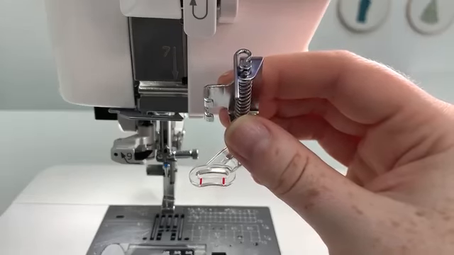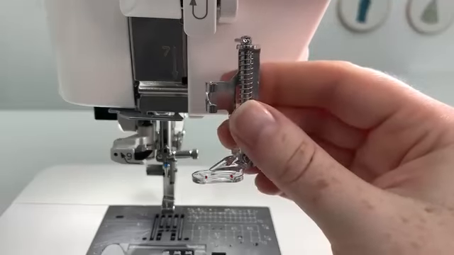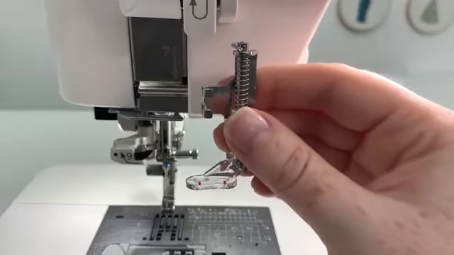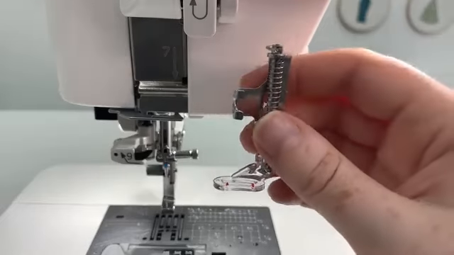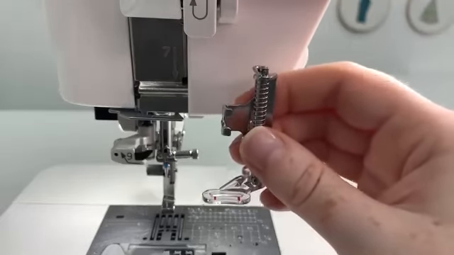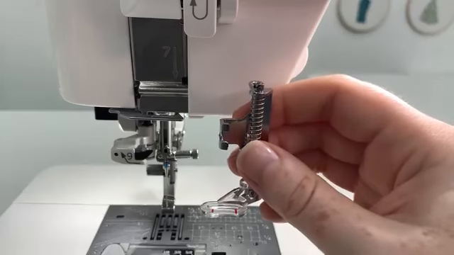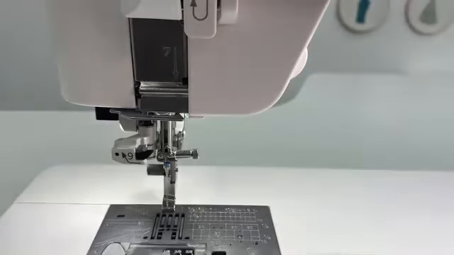or zigzag quilting. This also is called a hopping foot, or some people call it the hopping foot, because when it attaches to the ankle right here, it sort of hops up and down and is not stationary. So that is the PDH foot.